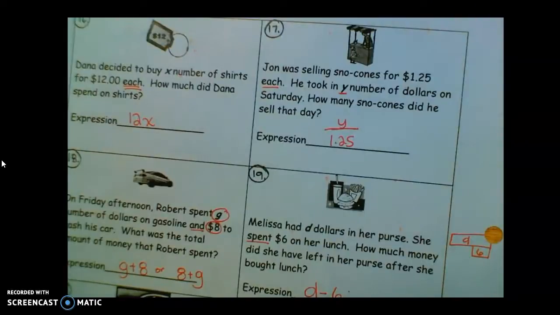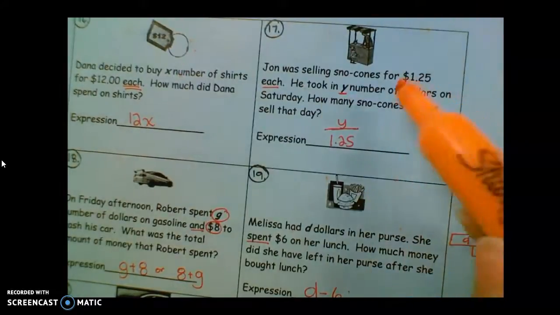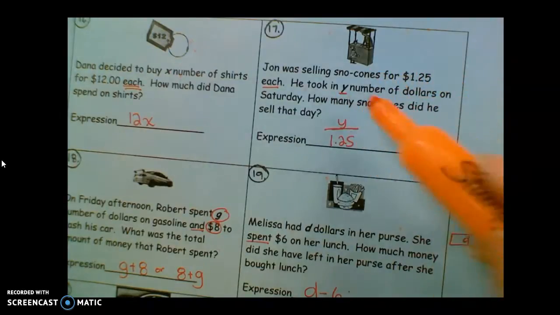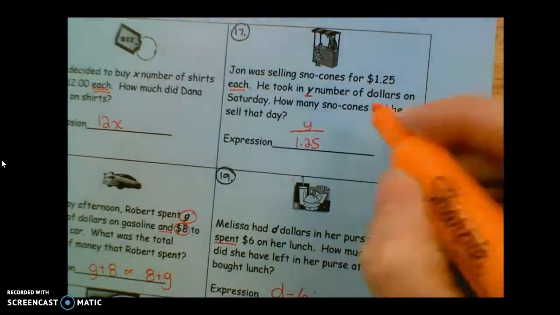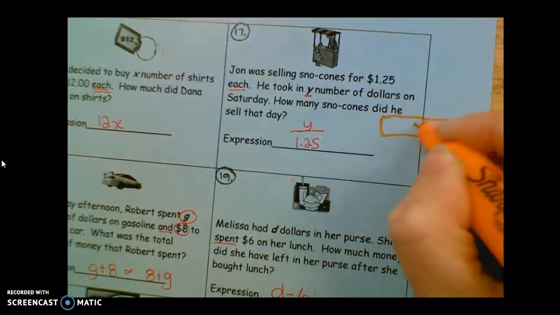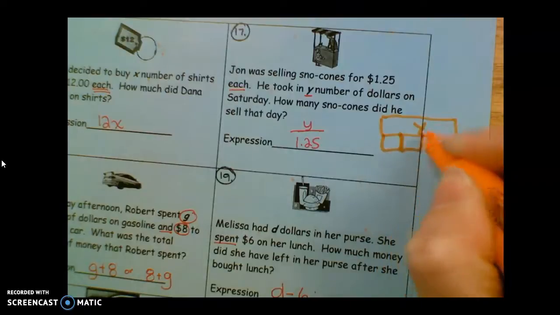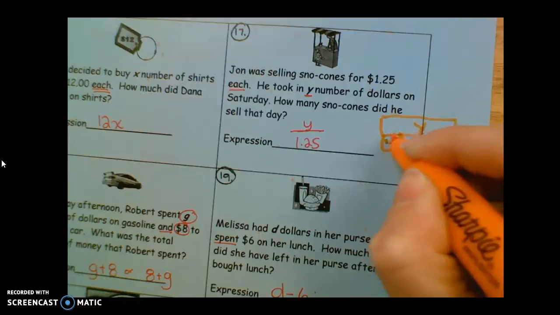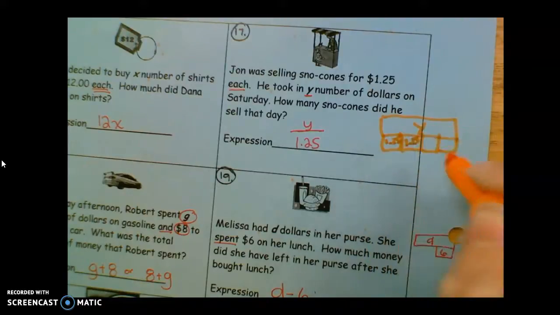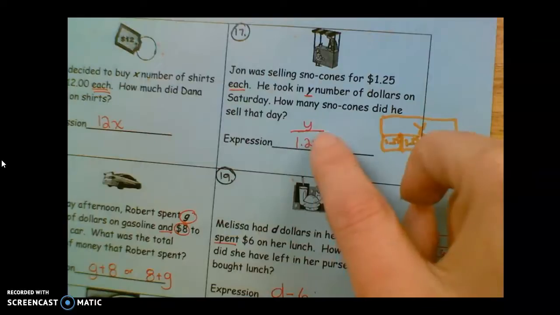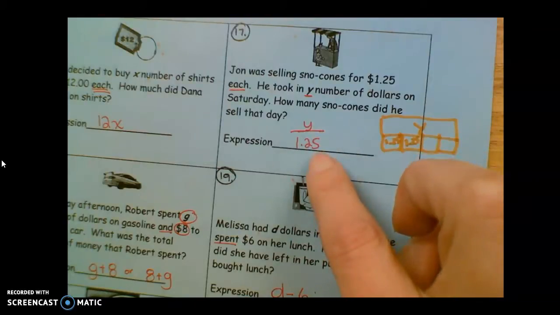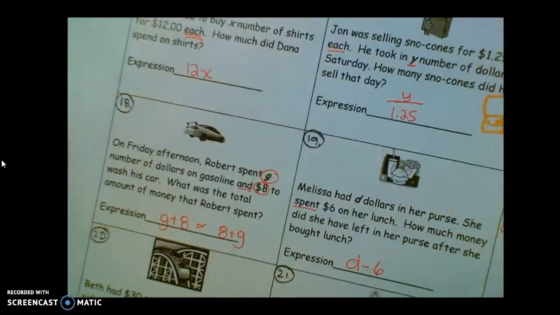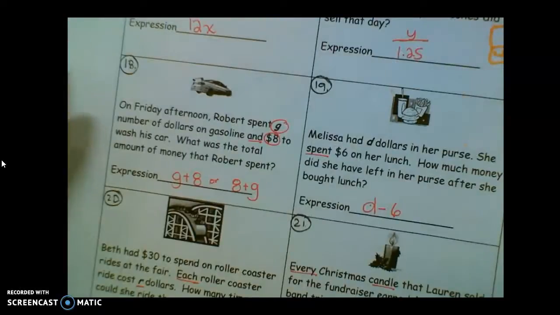Number 17, if you think about the picture here, he's selling snow cones for $1.25 each. He took in Y number of dollars on Saturday. How many snow cones did he sell that day? Well, Y is our whole, and then we have to break it into pieces of $1.25. We don't know how many pieces to break it into, but I do know that I'm breaking it into sections of $1.25. So that tells me that's Y divided by $1.25. If you did $1.25 divided by Y, that is not correct. That division is not commutative.